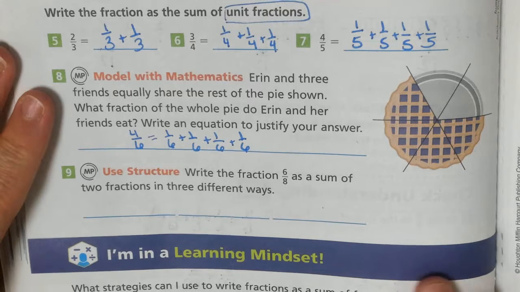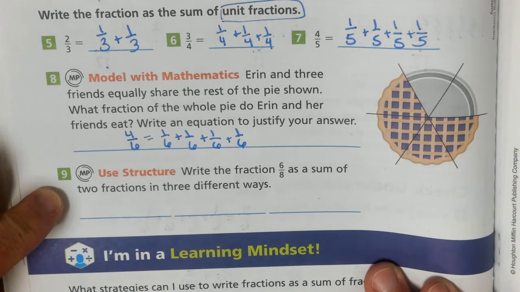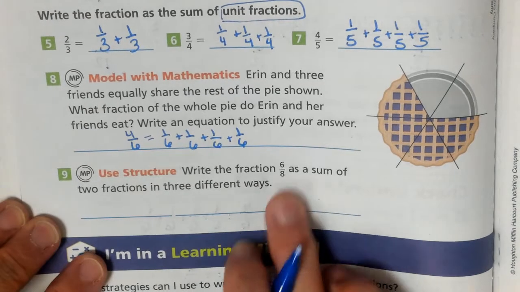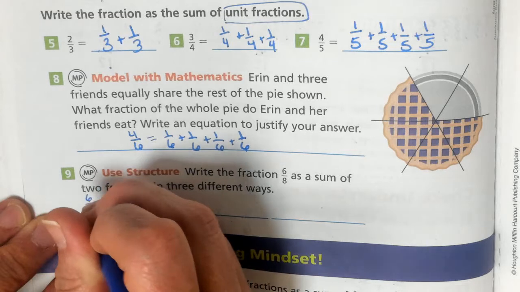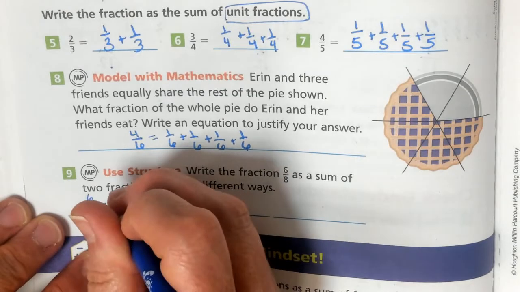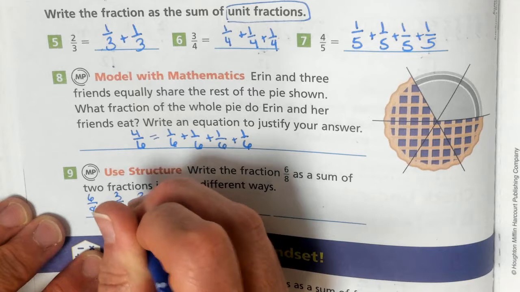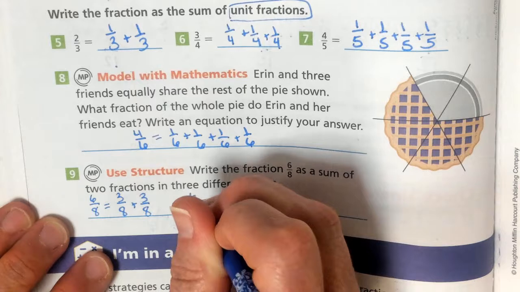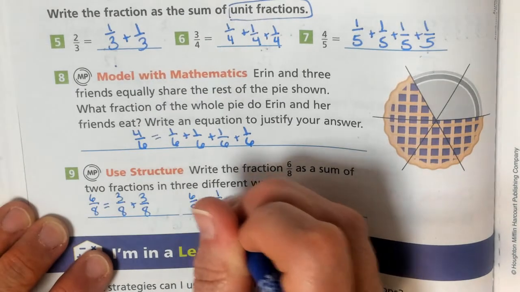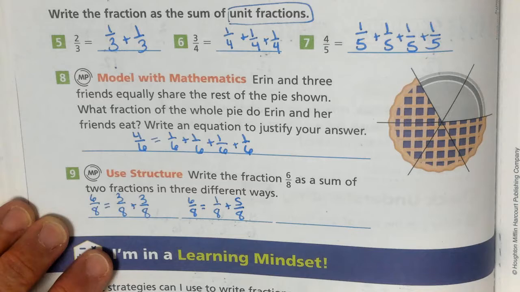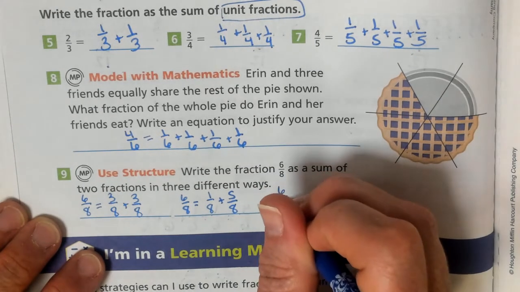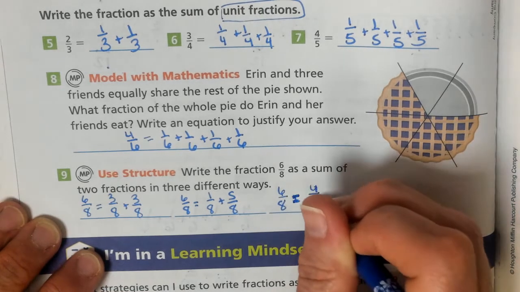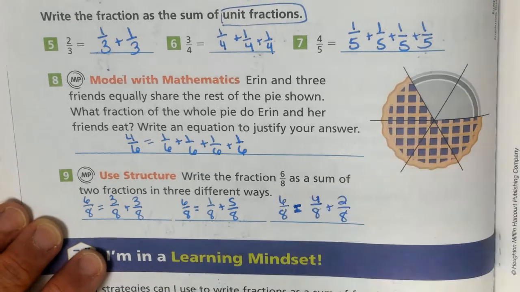Write the fraction 6/8 as a sum of 2 fractions in 3 different ways. So 3 different ways we could add 2 fractions together to equal 6/8. So if I have 6/8, I could add 3/8 plus 3/8. If I have 6/8, I could add 1/8 plus 5/8. And if I have 6/8, I could add, that needs to be an equals, 4/8 plus 2/8.